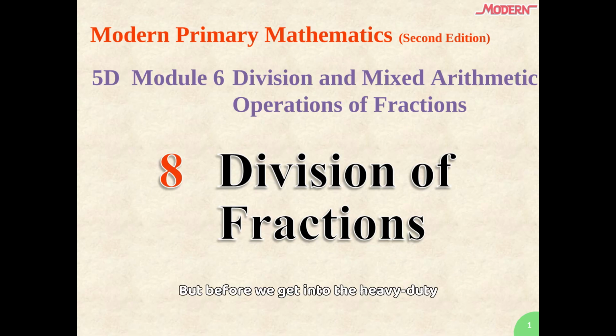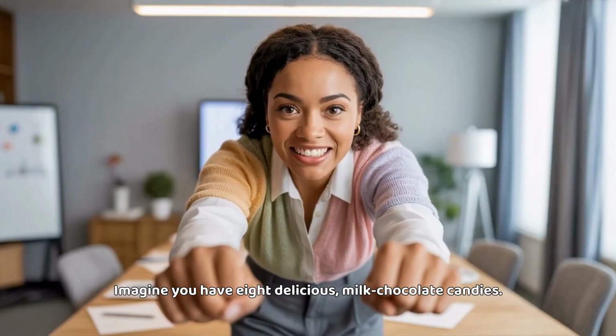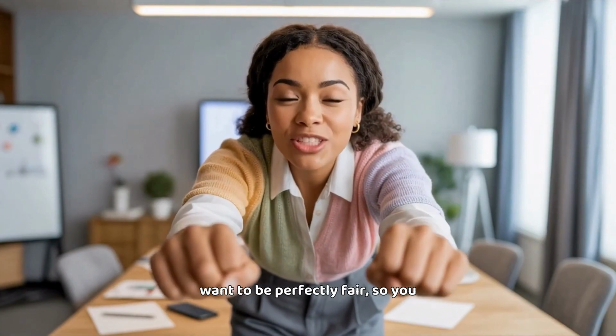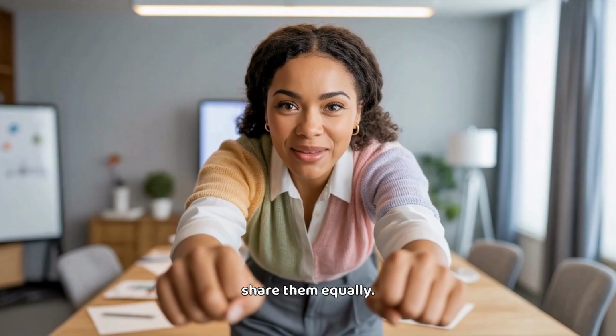But before we get into the heavy-duty numbers, we have to talk about something everyone in this room loves. Candy! Let's head over to slide 2 for some sweet, sweet logic. Keep that focus high. Imagine you have 8 delicious milk chocolate candies. You have 4 hungry friends, and you want to be perfectly fair, so you share them equally.